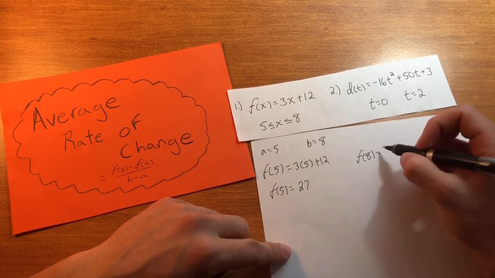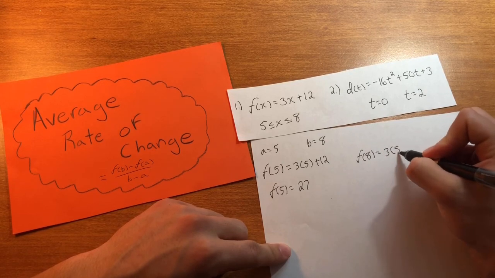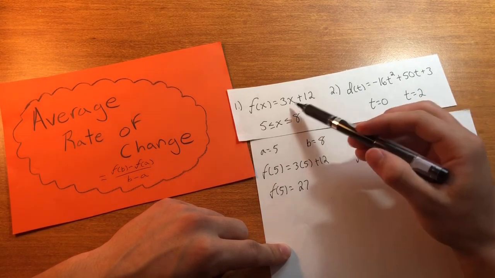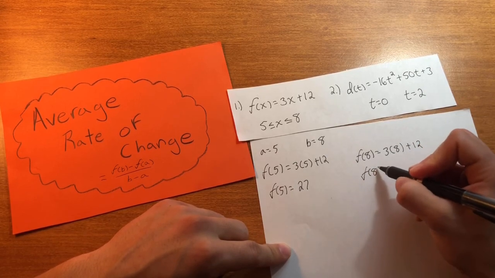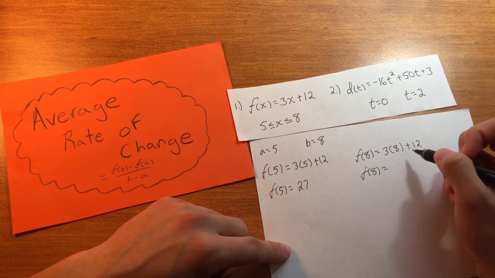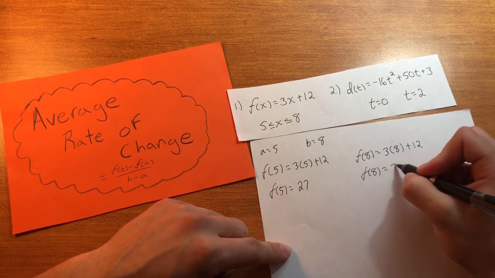f of 8 is going to be 3 times 8, okay? Just replacing x with 8 plus 12. So f of 8 equals 3 times 8, 24 plus 12, 36.